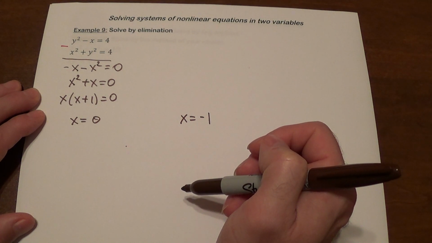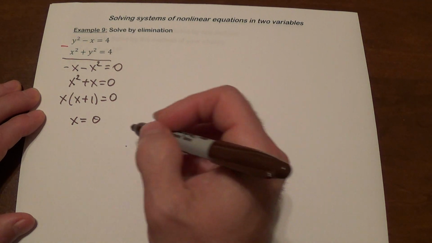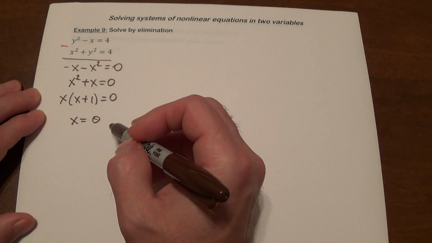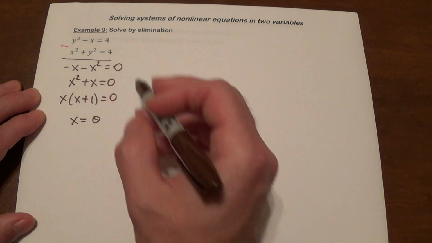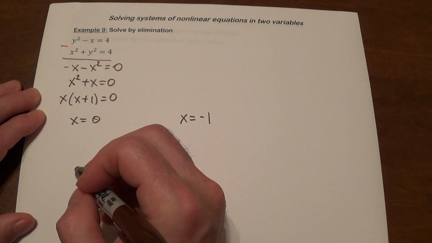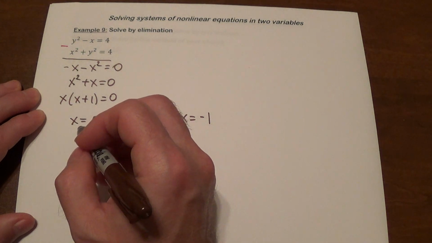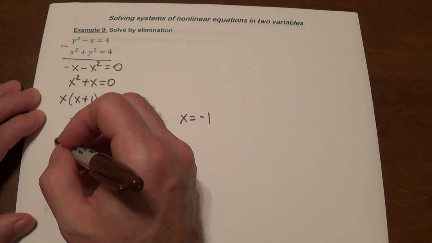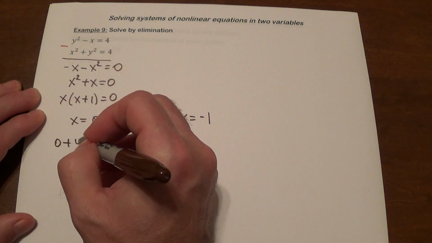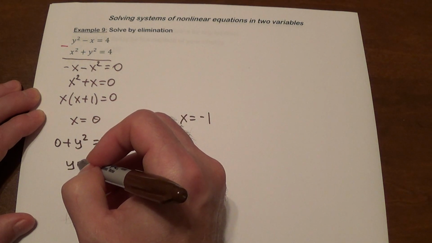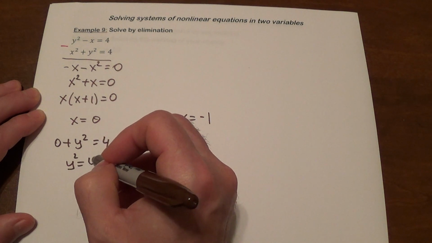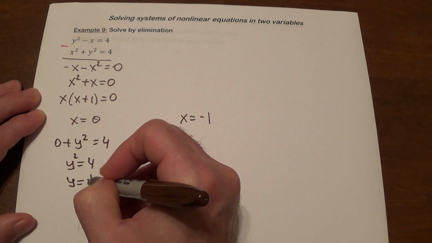So when x equals 0, let's go ahead and substitute that. Well, I've been using the first equation so far. Let's substitute that into the second equation. So when x equals 0, 0 squared is 0, so 0 plus y squared equals 4. So that means y squared equals 4 and y equals plus or minus 2.